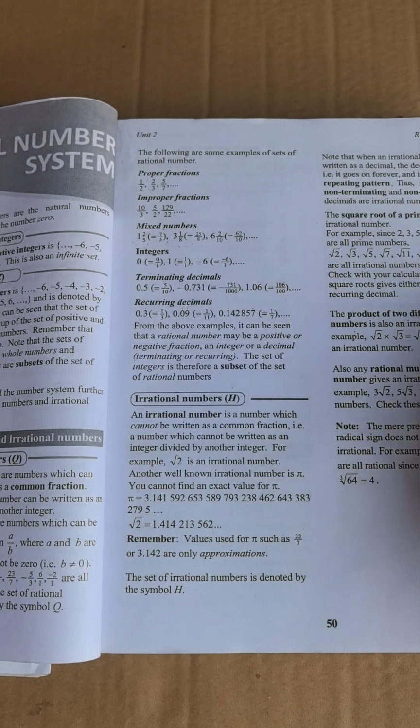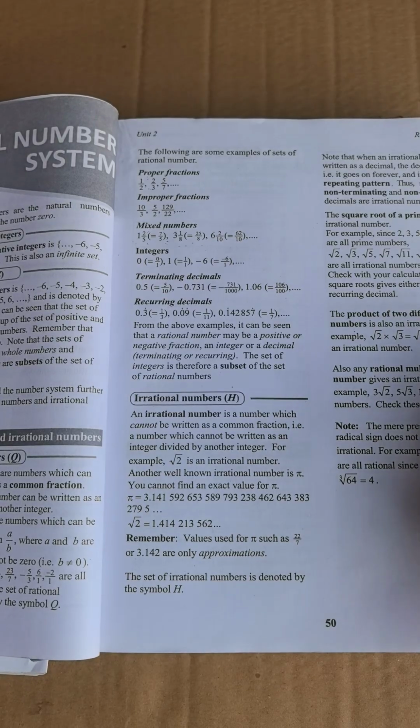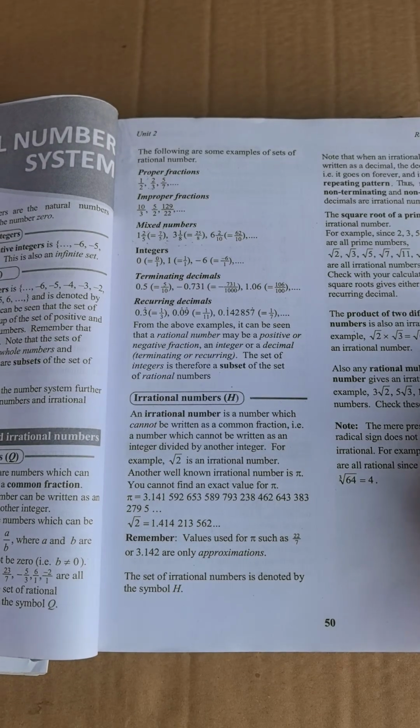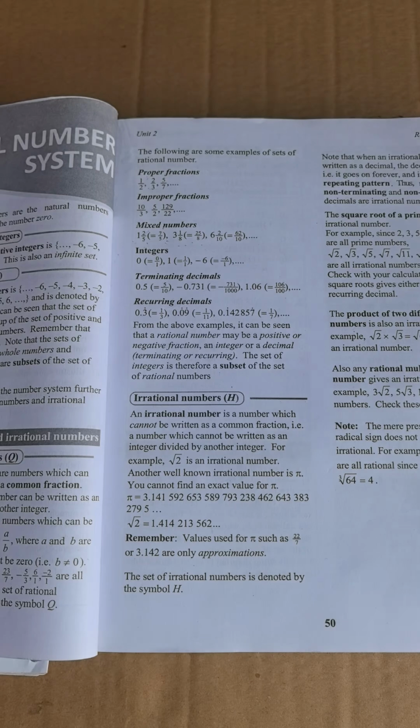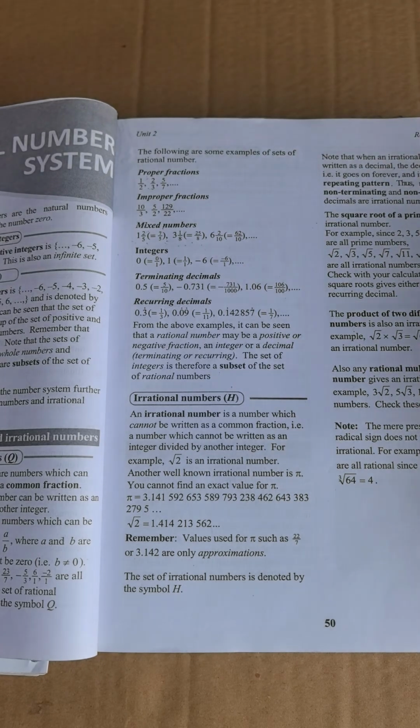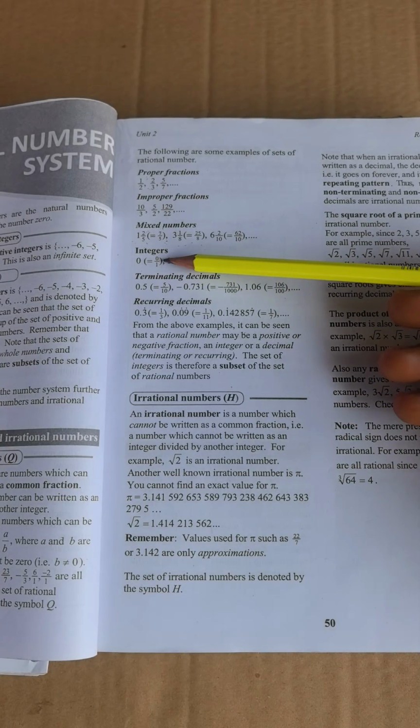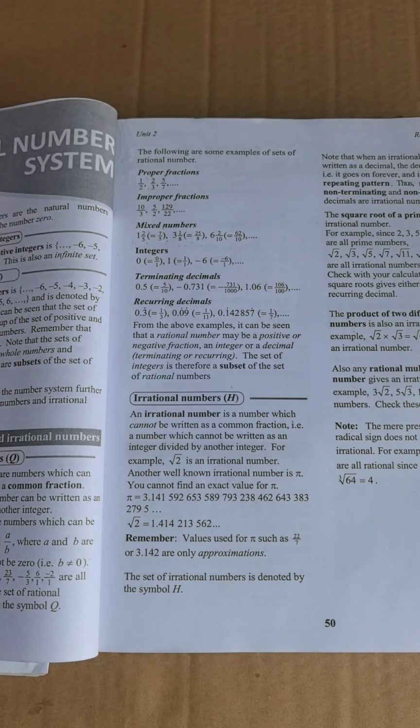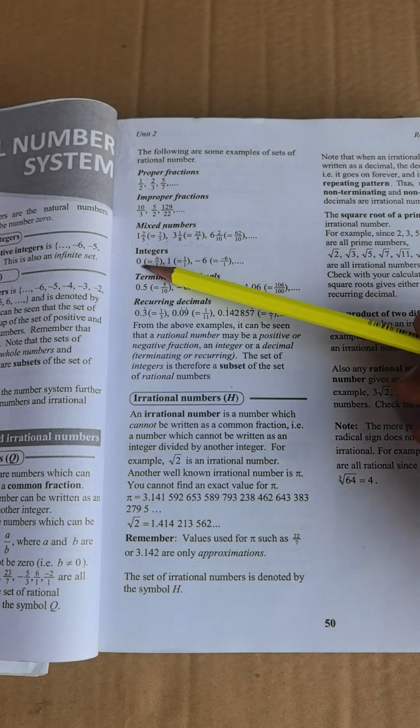Now let's move on to integers. We already have a glimpse of what integers are. We are saying that integers are whole numbers, either negative or positive, with the number 0 inclusive. So 0 can be expressed as 0 over 1. Now bear in mind, 0 can be expressed as a fraction, and all whole numbers can be expressed as what? A fraction, right? So here 0 over 1 is equal to 0.